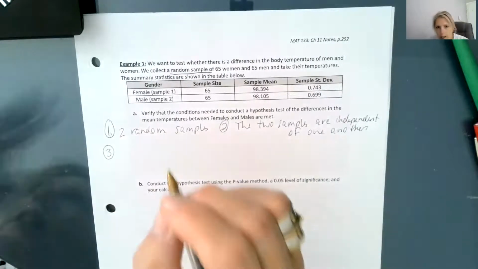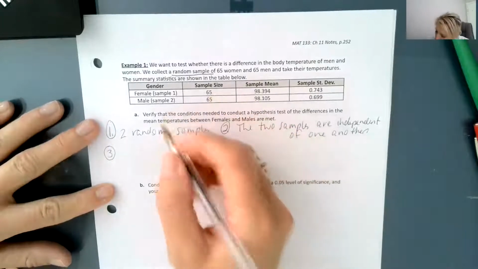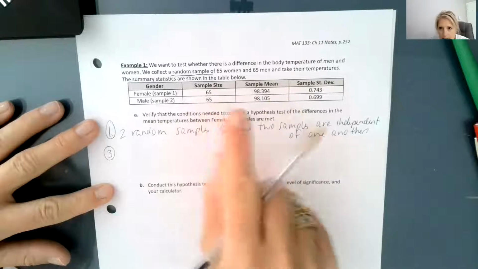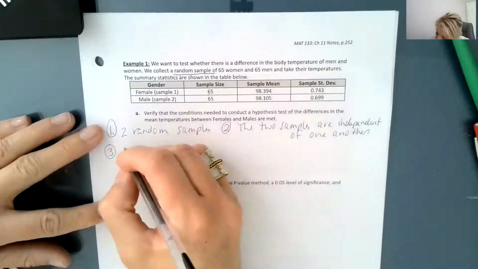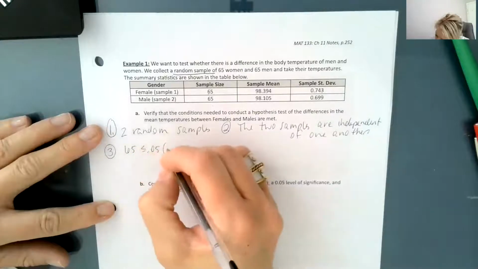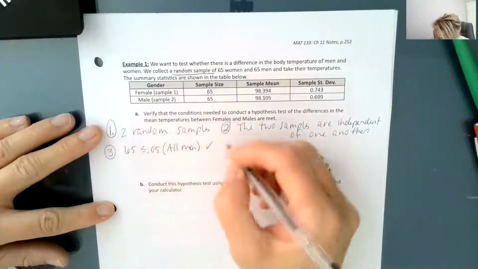The third one is we are checking to make sure that 65 on each of these is less than 5% of all men in, we'll say, the US, and yes, it is. So 65 is less than or equal to 5% of all men. Yes, I would say that.